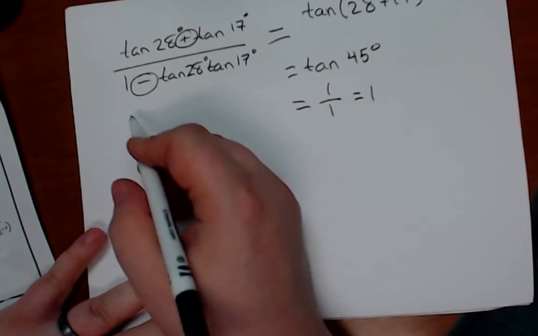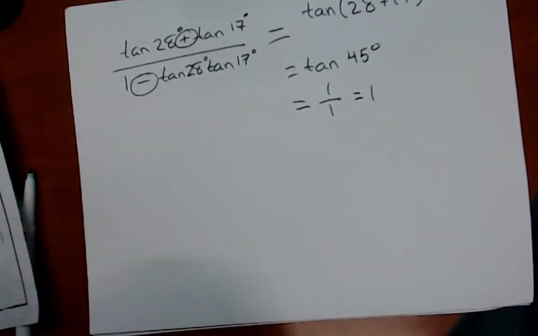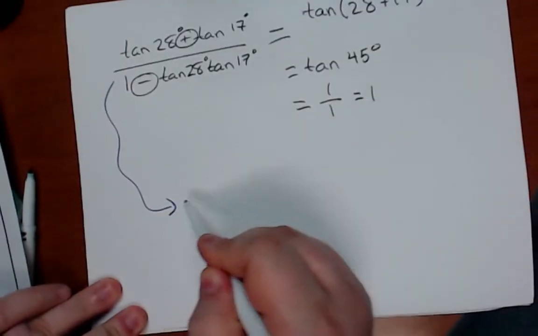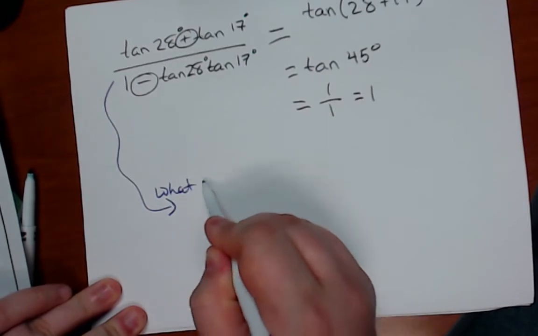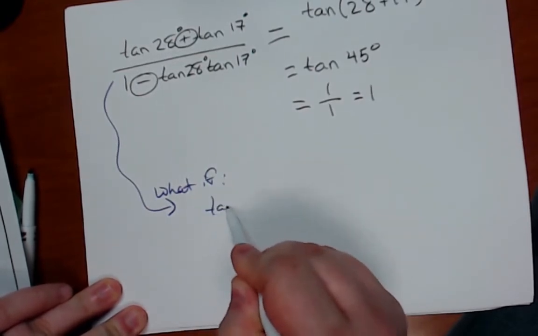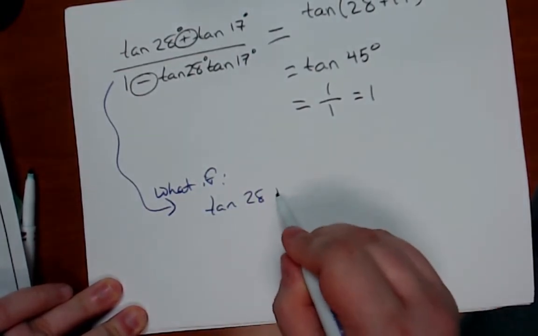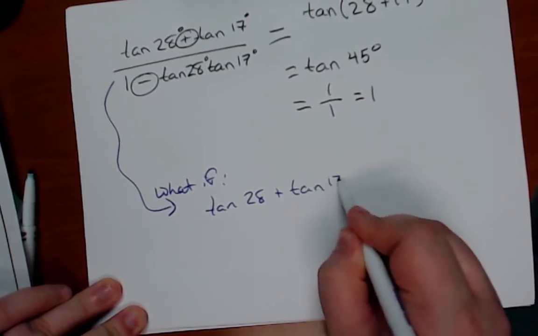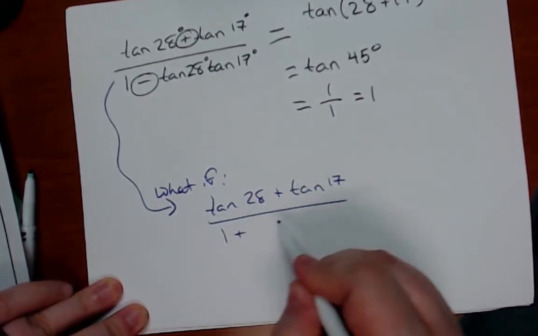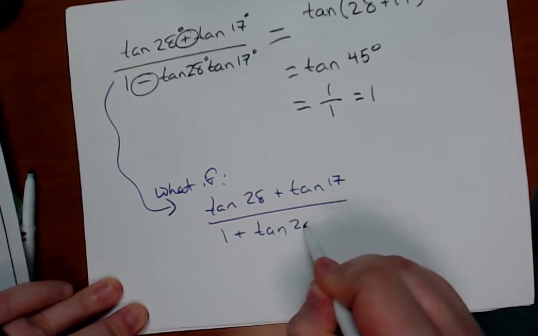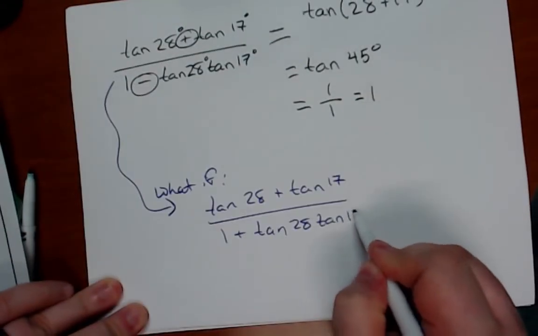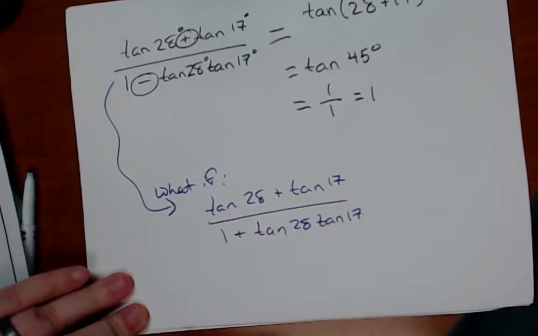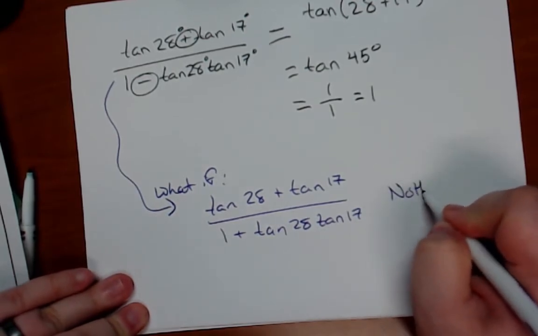You might be wondering, well, what if instead we had tangent of 28 plus tangent of 17 over 1 plus tangent of 28 tangent of 17? Nothing.